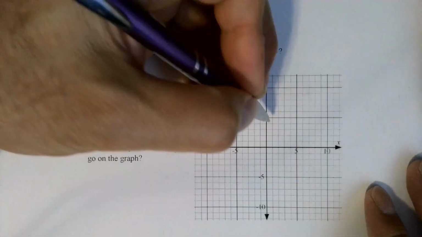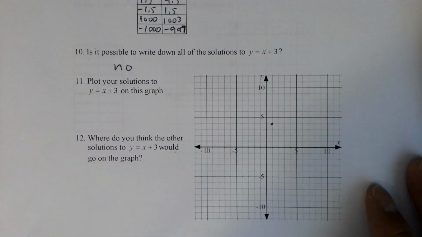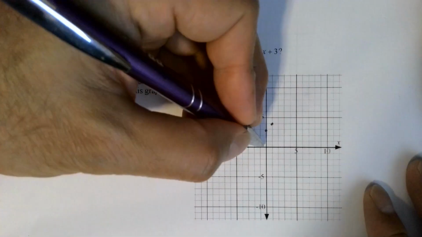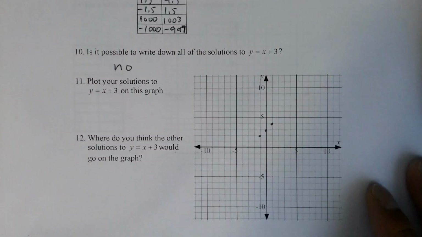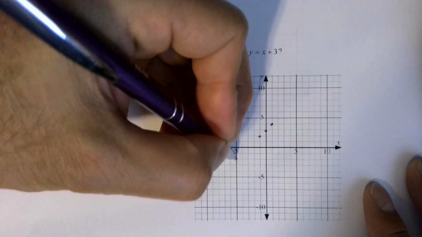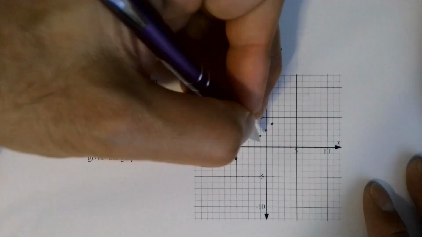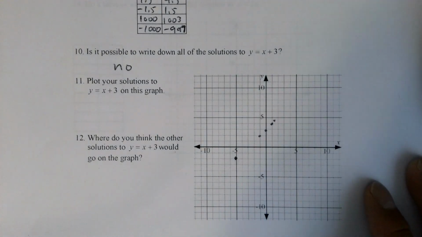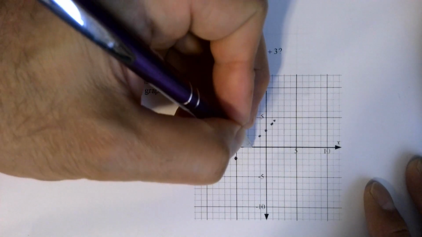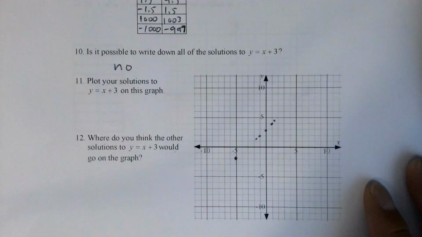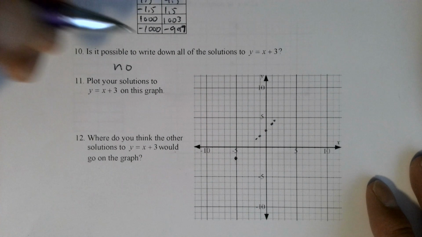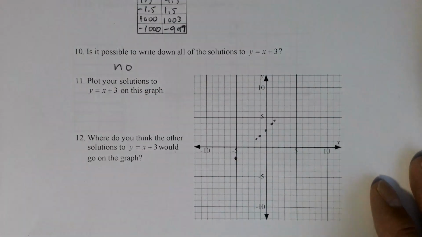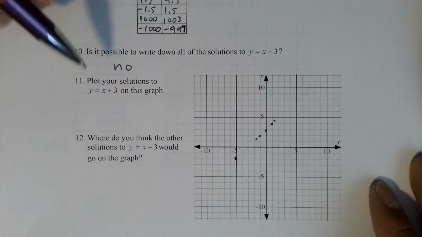We've got 1, 4 is right there. 0, 3 is right there. Negative 1, 2 is there. Negative 5, negative 2 is there. 1.5, 4.5 is there, about. Negative 1.5, 1.5 is about there. Oh, and now we've got 1,000, 1,003. Well, that's going to be somewhere way off the end here, like way, way off. And same with the negative one.